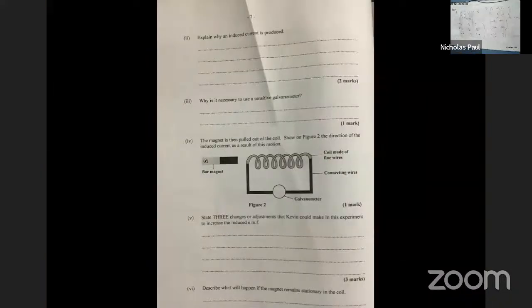What's the next part? Explain why an induced current is produced. What will be your explanation for that? What's the law that explains the induced current? Faraday's law, right? So what you will say is that an induced current is produced by Faraday's law, because magnetic field lines are cut by the conductor.